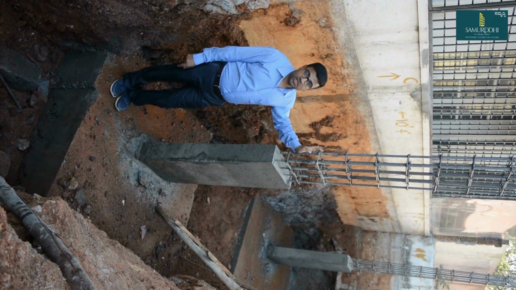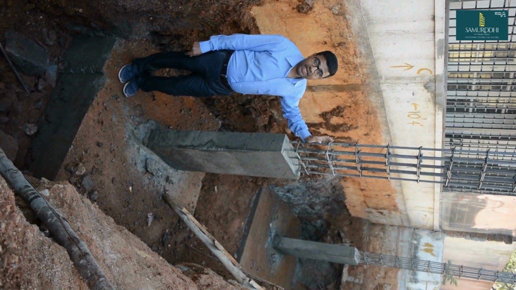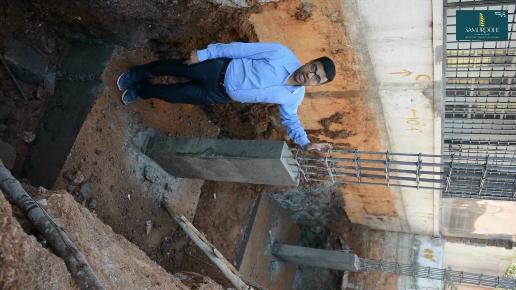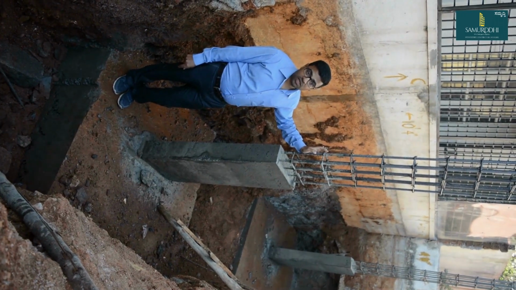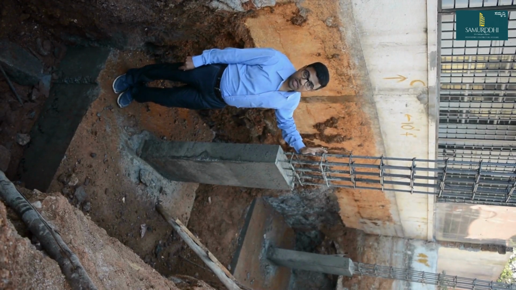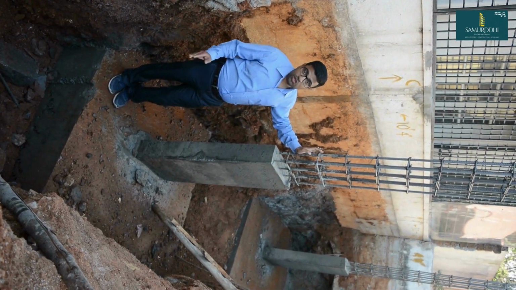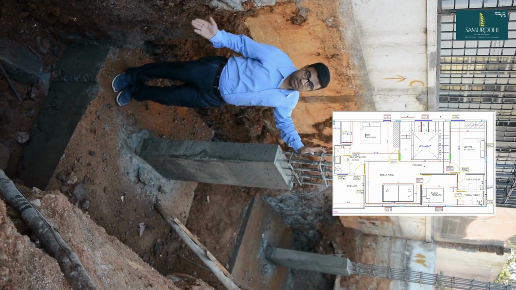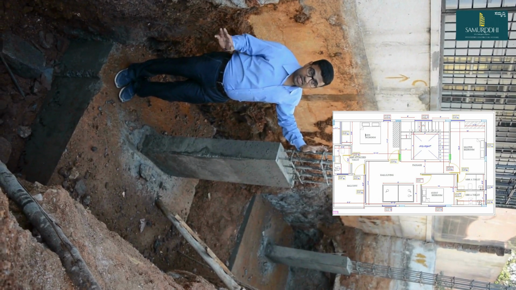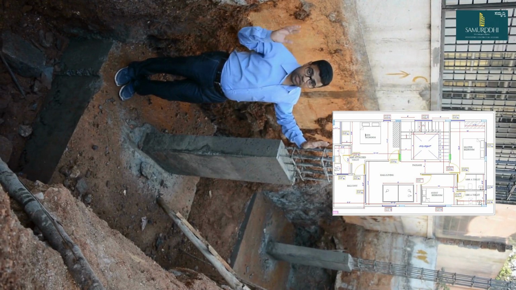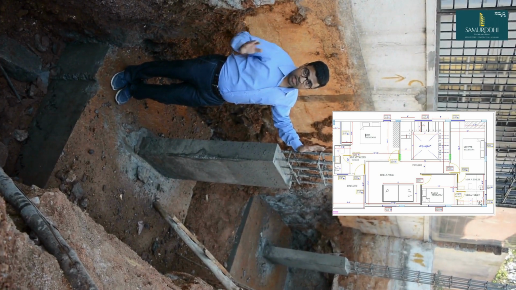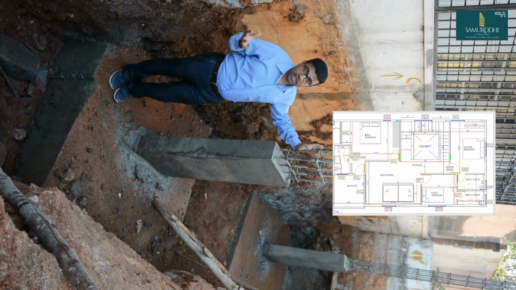Friends, now let us understand how foundation is designed. If you have to know how the foundation is designed for any house, it purely depends on the total floor plan and how the load is getting distributed and transferred from the roof to the beam and to the columns, and then finally to the foundation.